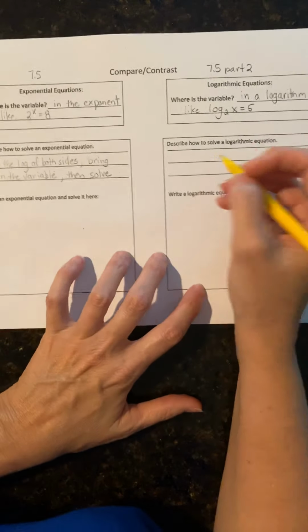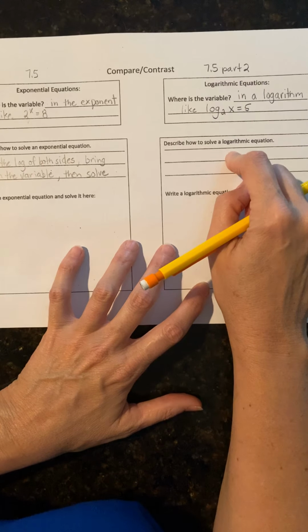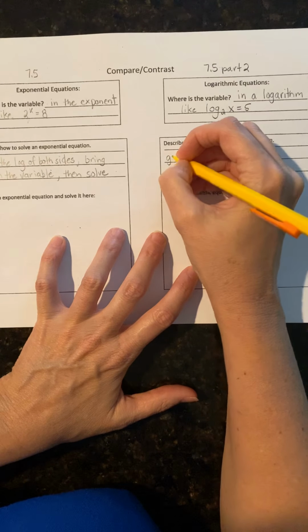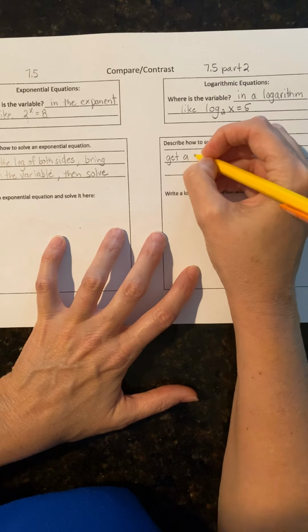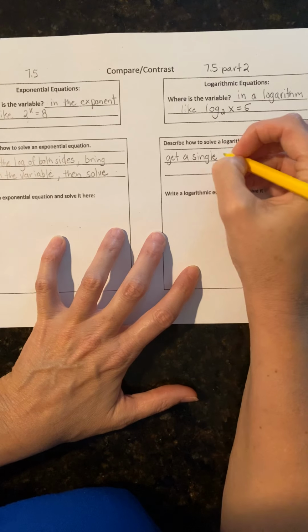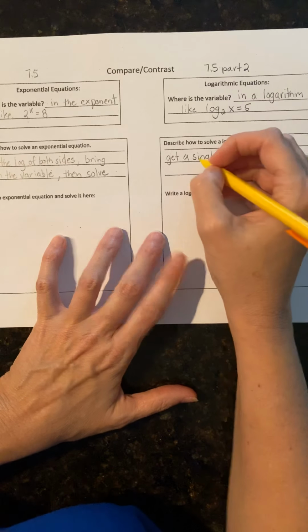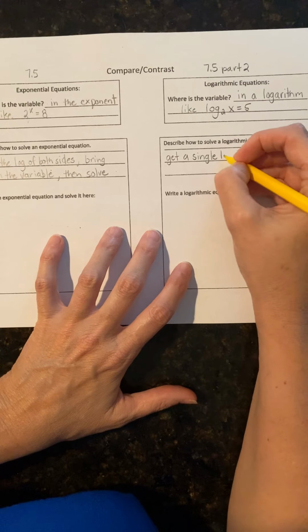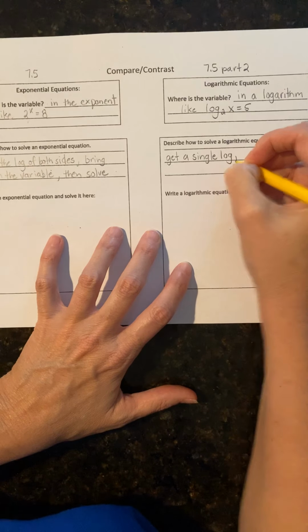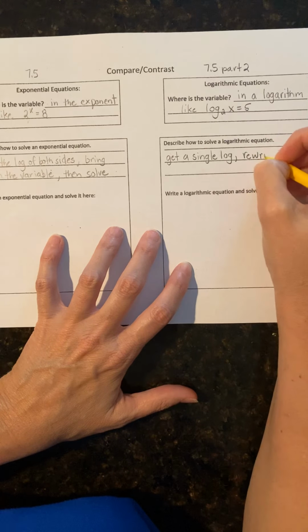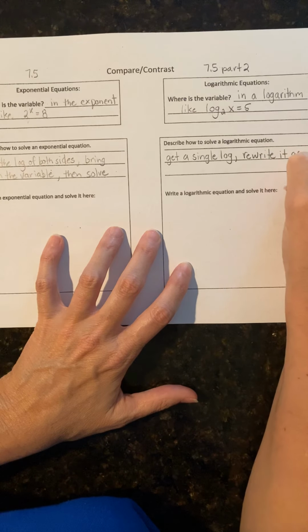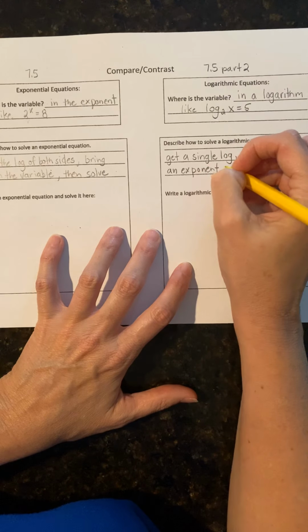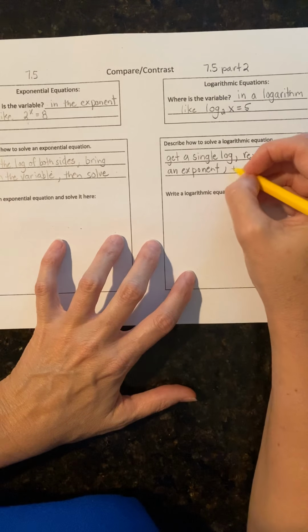And then how to solve a logarithmic equation is, first of all, it's got to be a single log. So get a single log. Now, sometimes it starts out as a single log, so you wouldn't have to do that step. That's why it wasn't in step 1 and 2 of the process when we did the notes. So get a single logarithm if it's not a single logarithm, and then you rewrite it as an exponent, as a power, and then solve.